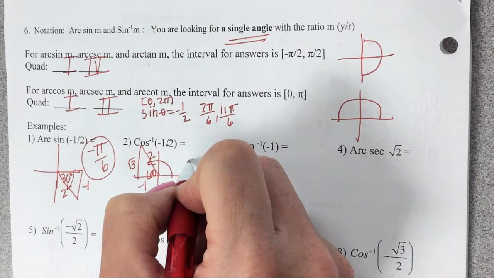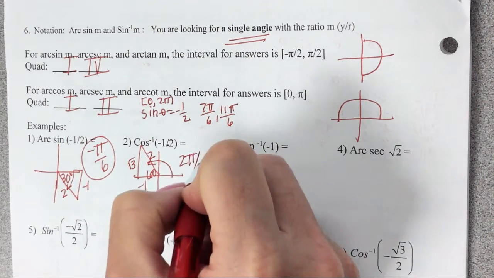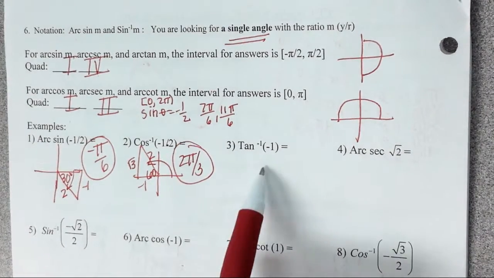So now we just have to give this answer in radians to get our answer. What's it going to be, everyone? Do you know it? Excellent. 2 pi over 3. Okay, you guys try number 3 now.